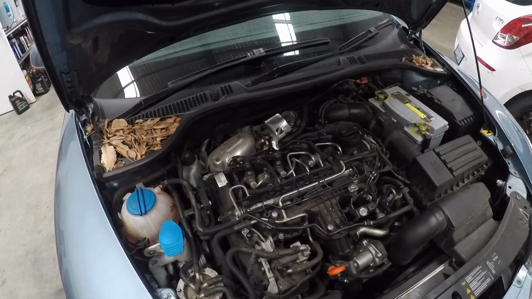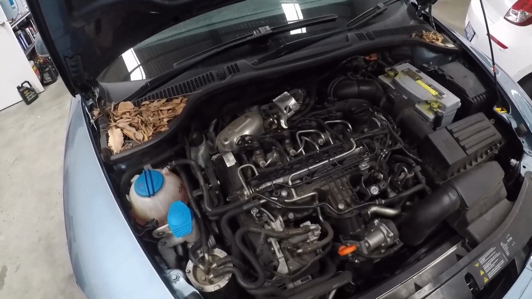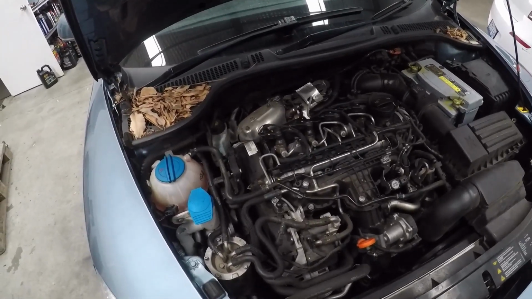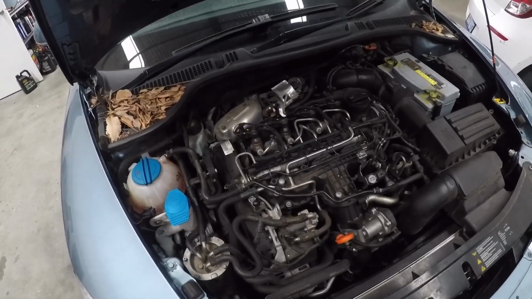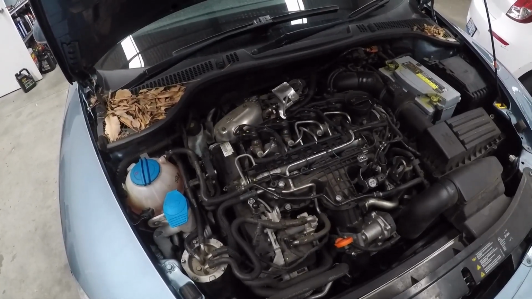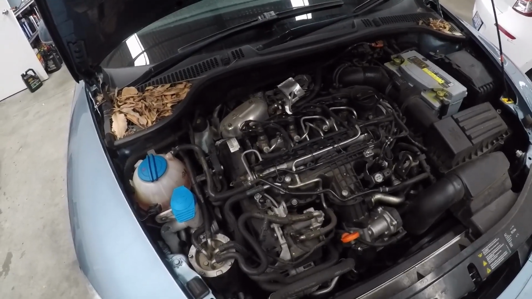G'day guys, some of you may recognise this car. This is a car that I did a video on the other day. I uploaded the diagnosis of a failing injector, and it's been a couple of days and I was very upset with how that video came out.